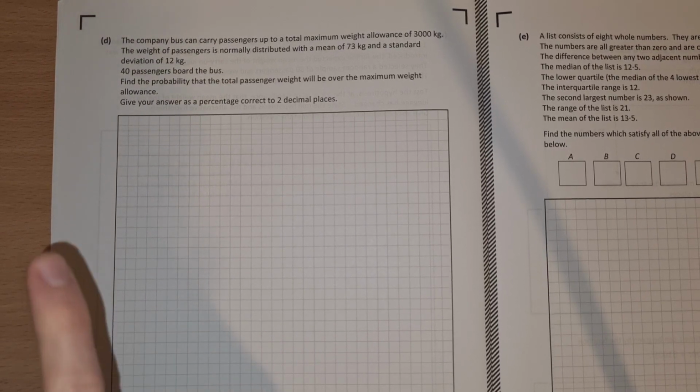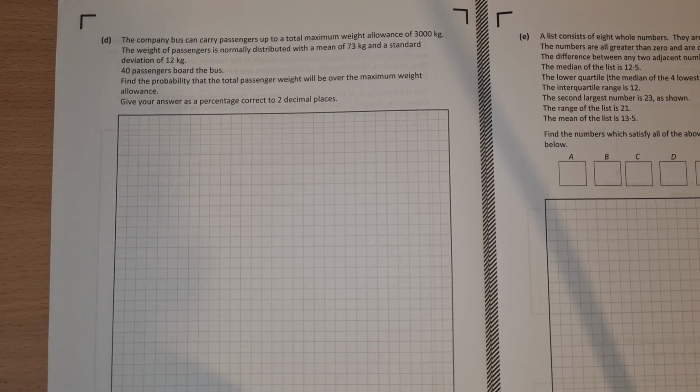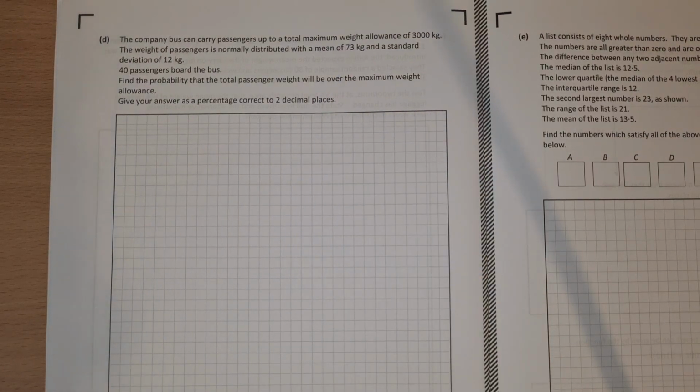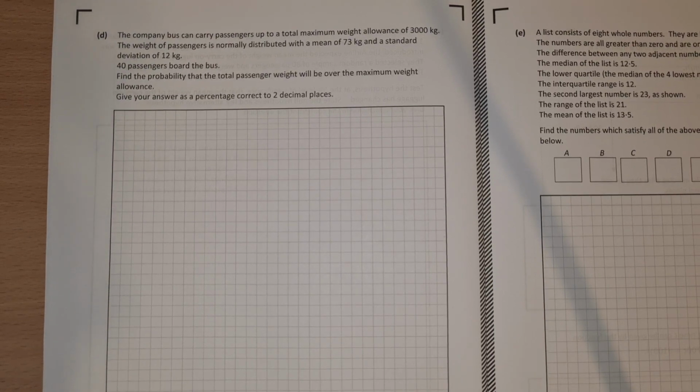So what I'm thinking for this one is divide 3,000 by 40 and see what the mean weight of these 40 passengers is. It's probably more than the 73, and then whatever it is, you want to find the probability of a person being that weight, and then find the probability of 40 people being that weight. Perhaps there might be another way to look at it. That's just kind of what I'm thinking there at the moment. If you have any ideas, let us know below.